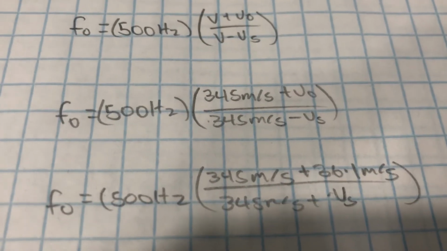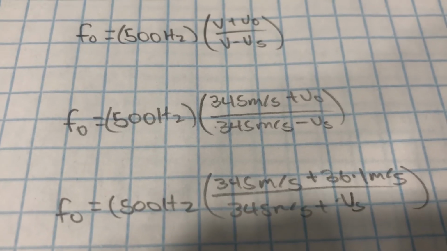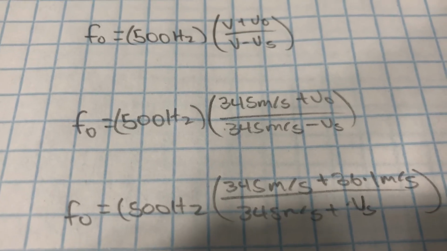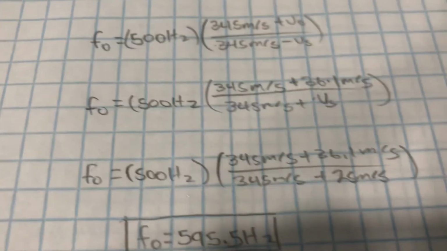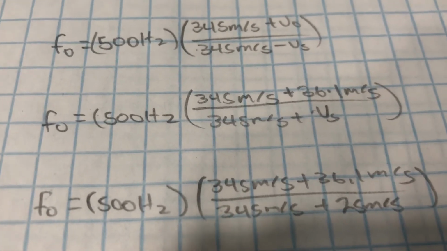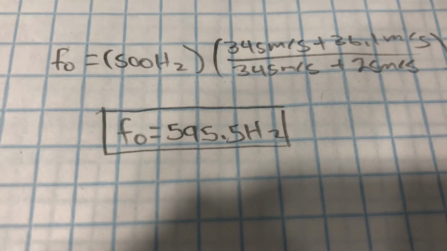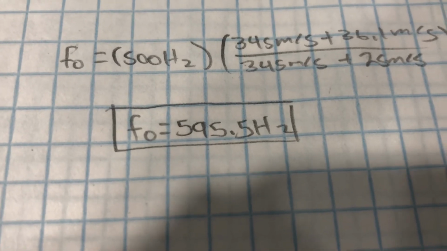And now, what's VS? Well, VS is the speed that the sound is coming to you. And that train is coming to us, and we already found what the speed was. So we plugged that in for 25 meters per second. And just punch that into your calculator, and you should get 595.5 hertz rounded. And that's the sound that the engineer hears in train 1.